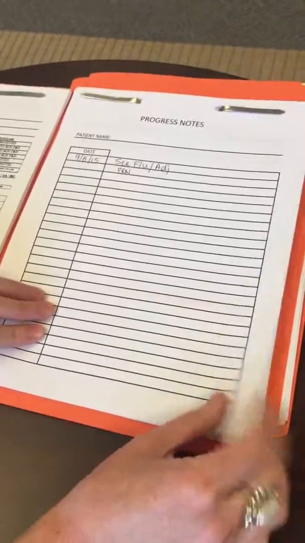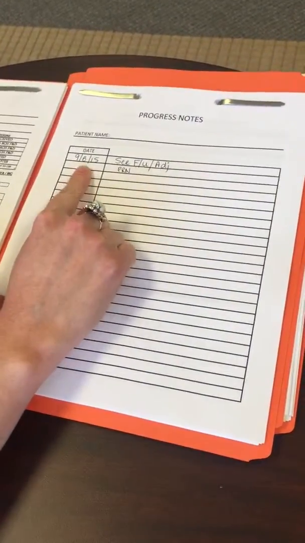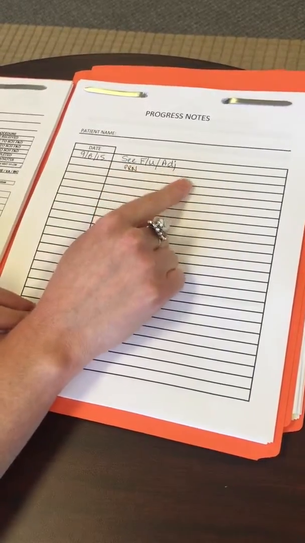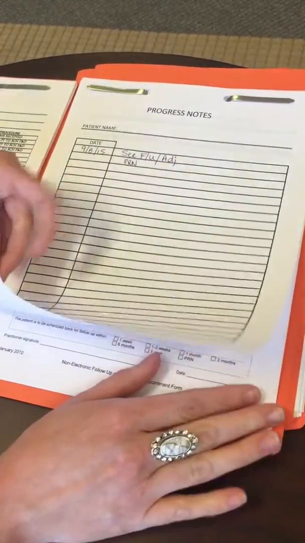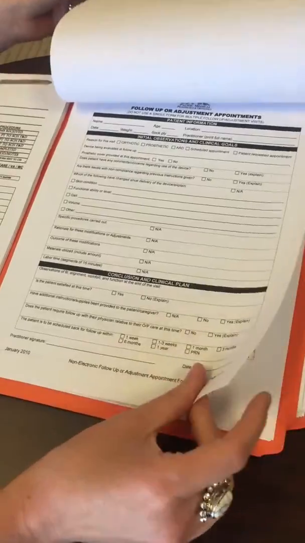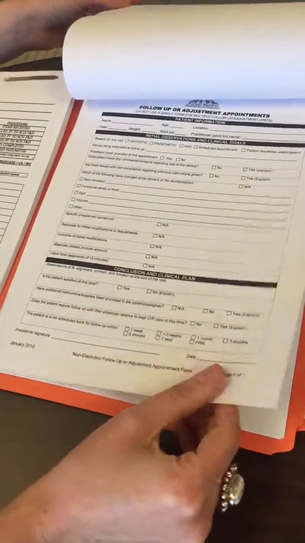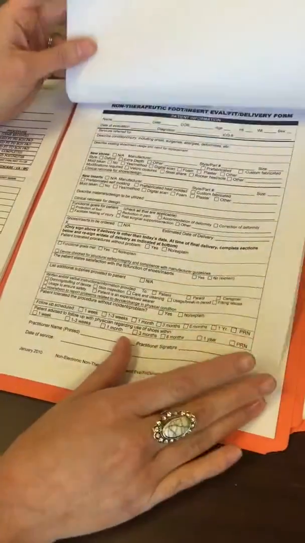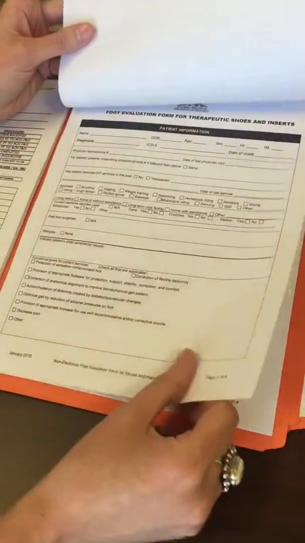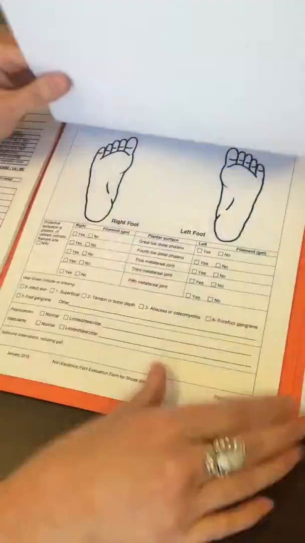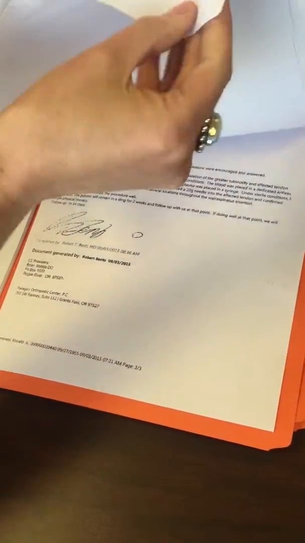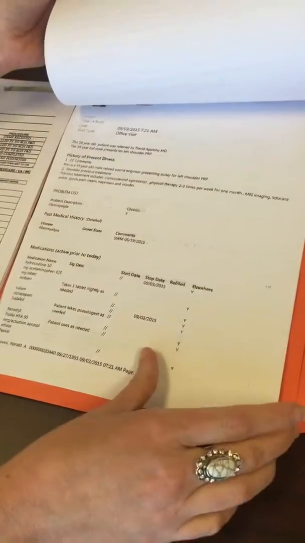And then on the right side, example will be the dated appointment, C follow-up / adjustment, and PRN. So then there'll be a follow-up form underneath that the practitioner will fill out, and the delivery form, the eval, and then followed by the clinicals underneath the eval form.